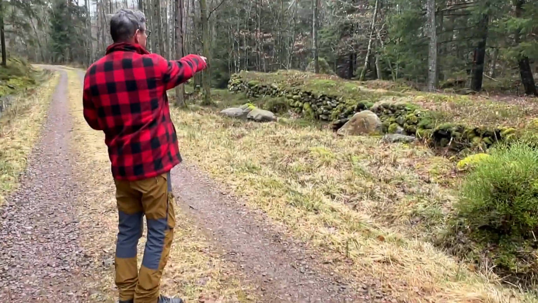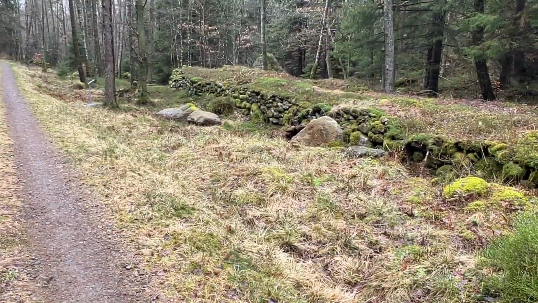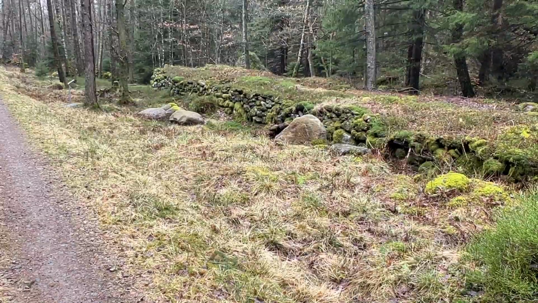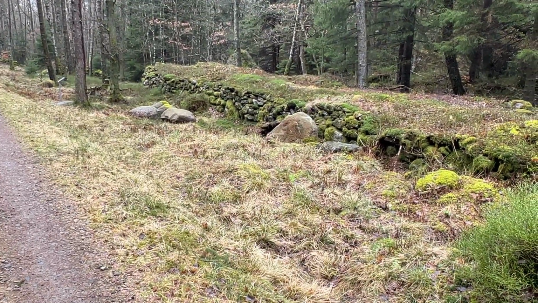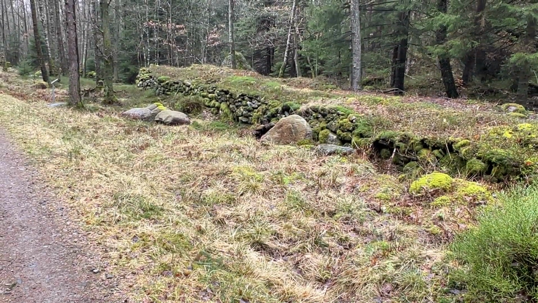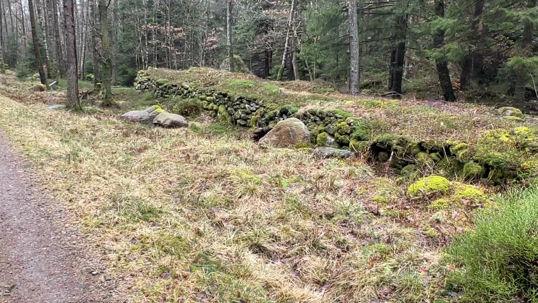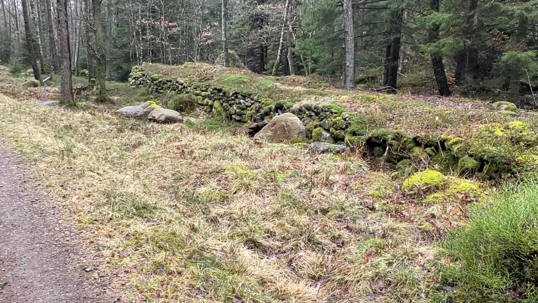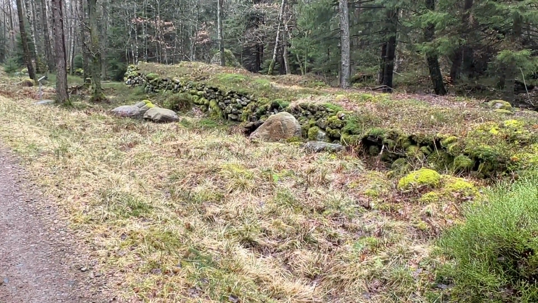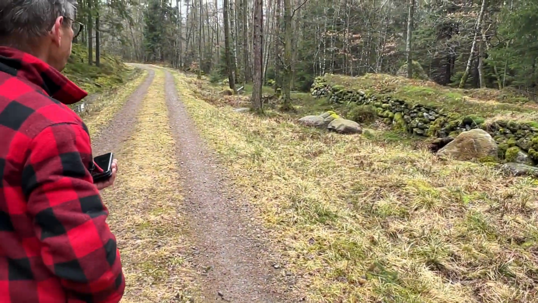Oh yes, there it is, the long inlet channel to let the water into the mill. The long distance was only to get high enough fall for the mill. So let's see if we can find the remains of the mill that should be lying on the other side. Let's go further.